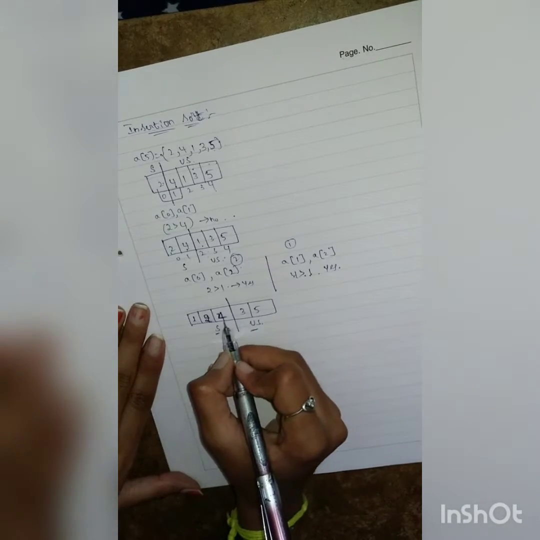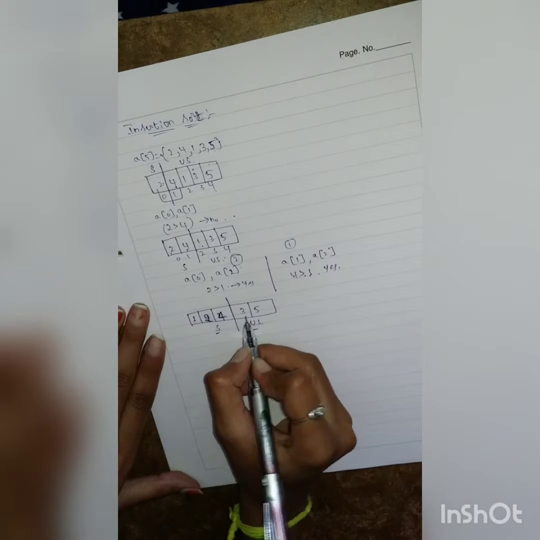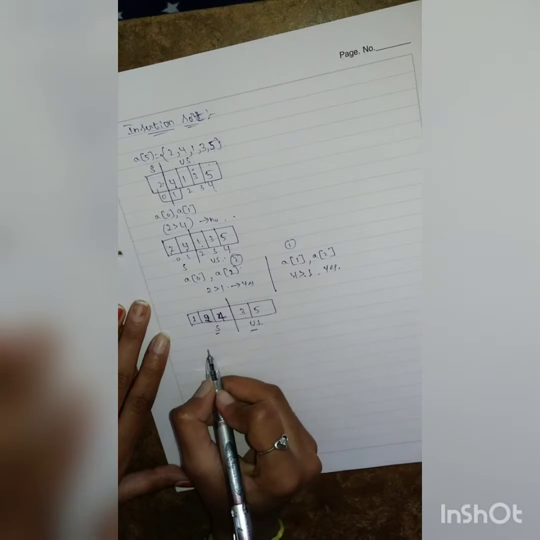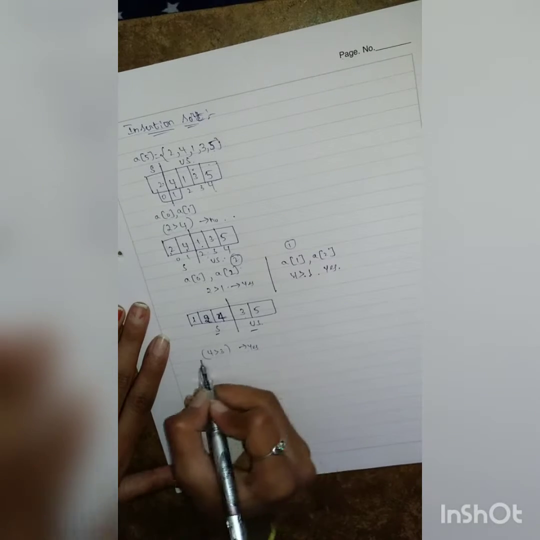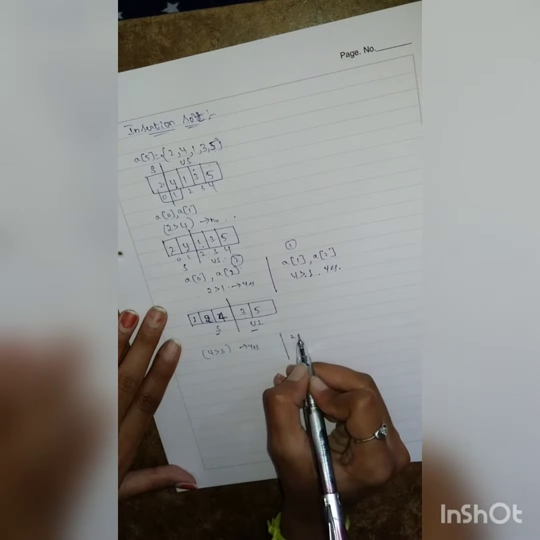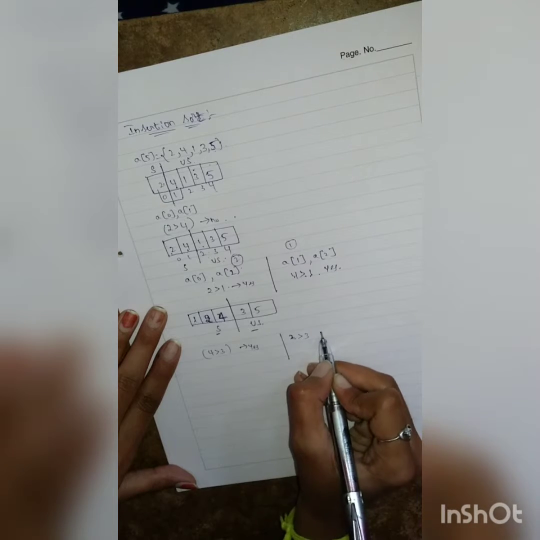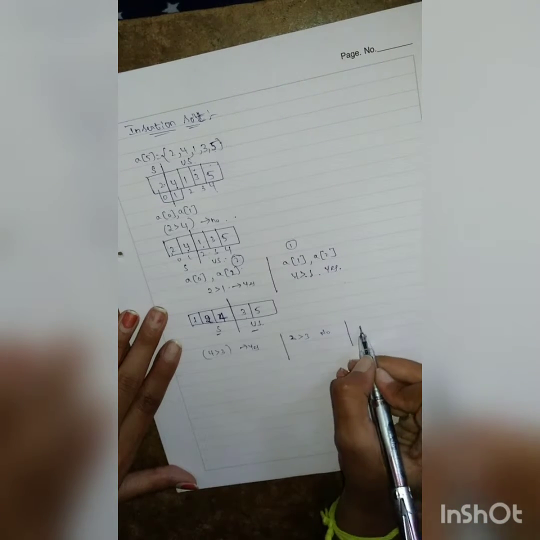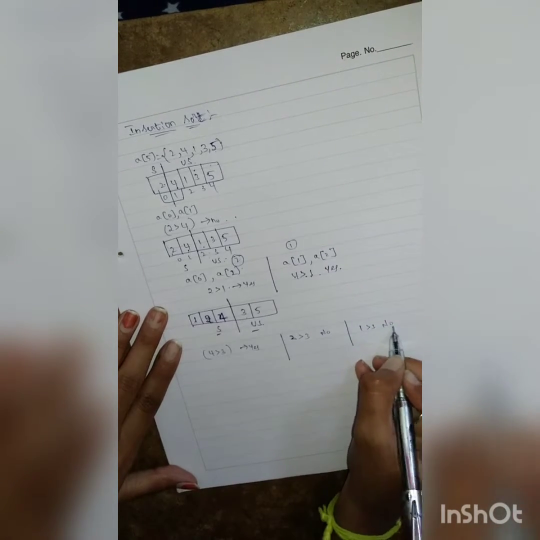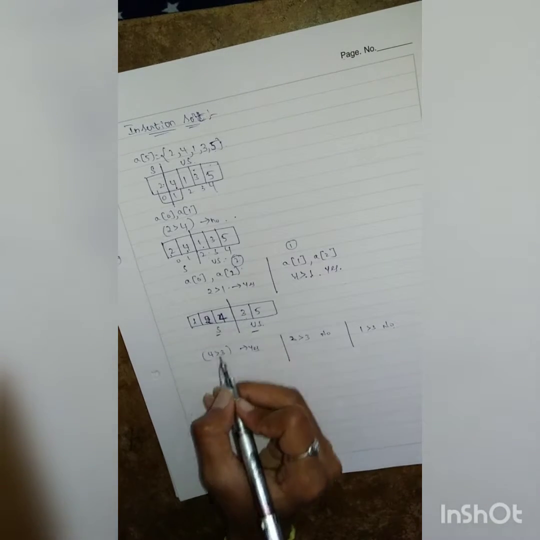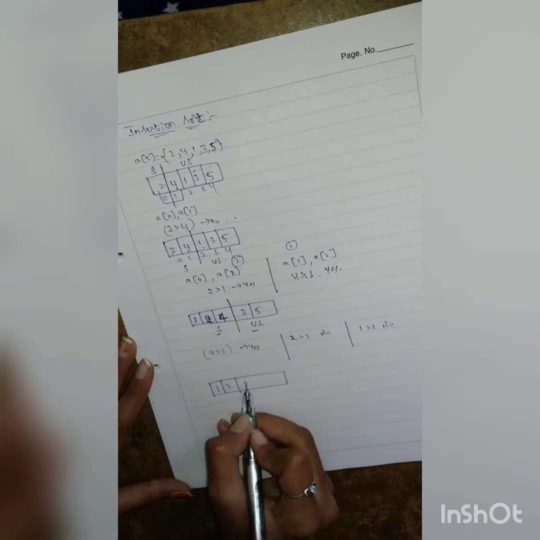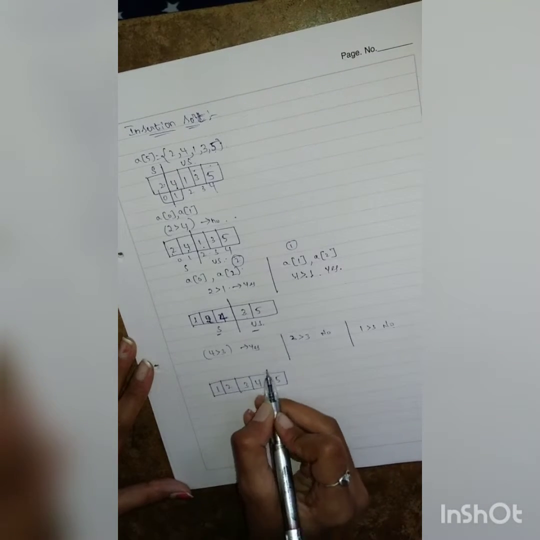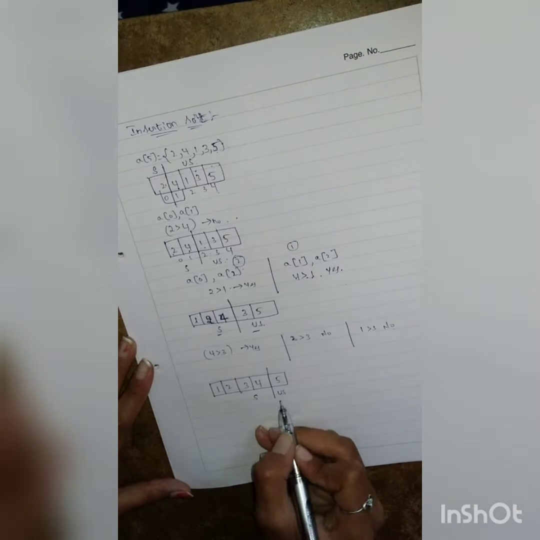Now we need to compare this 3 with this. Is 4 greater than 3? Yes. Now we will check, is 2 greater than 3? No. And is 1 greater than 3? No. So we will swap this 2 like this: 1 2 3 4 5. Now these are sorted, this is unsorted.